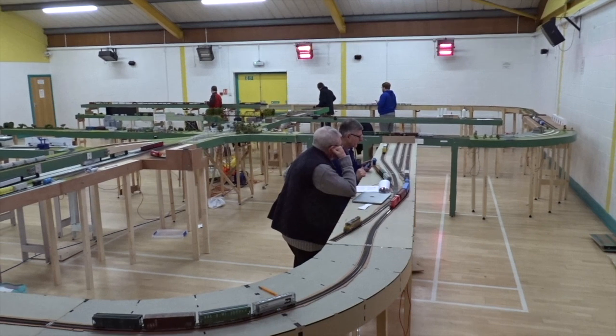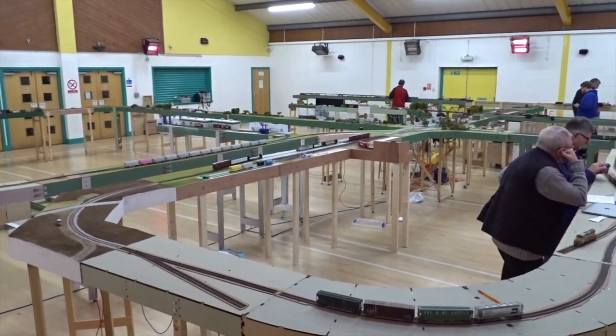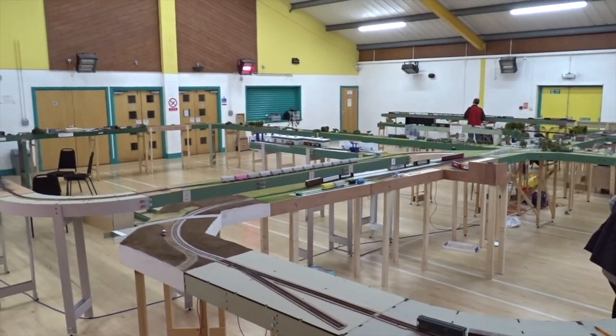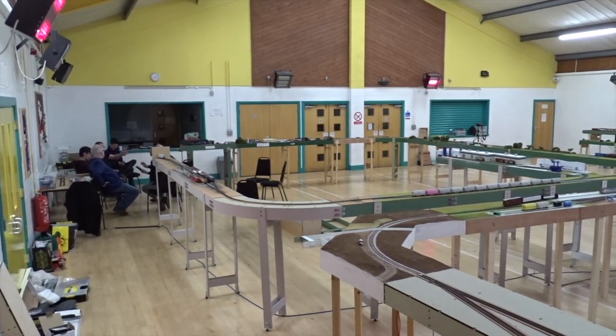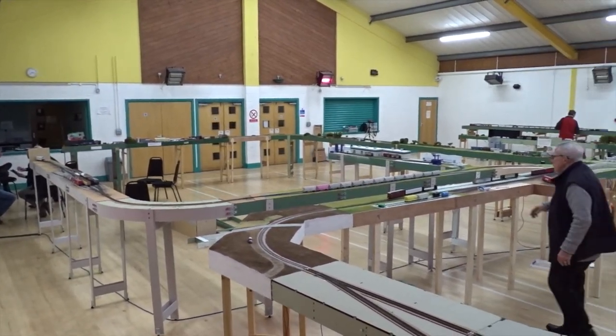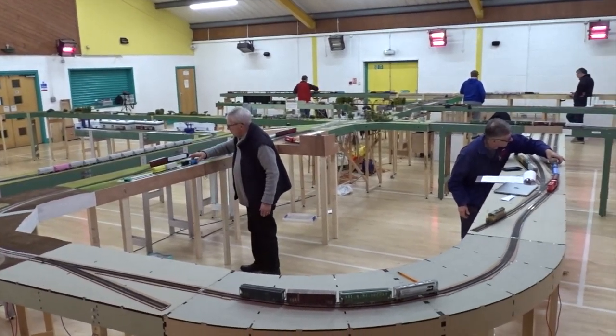So here we have an overview of the layout as it stood at the weekend. The Midland Belt Railroad consists of a few branches that all connect together, and I'll describe a little bit about how that works in the course of this video. But we're looking at it here from over FAIRHOPE at the moment.